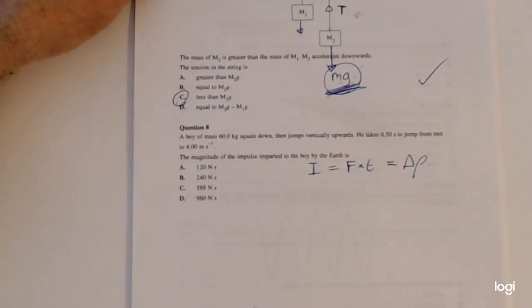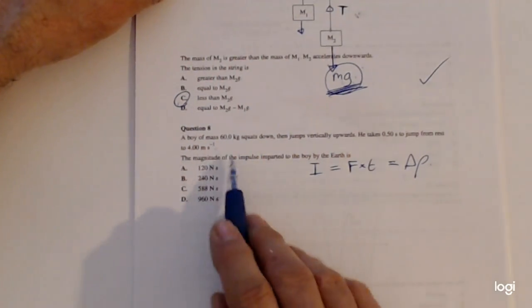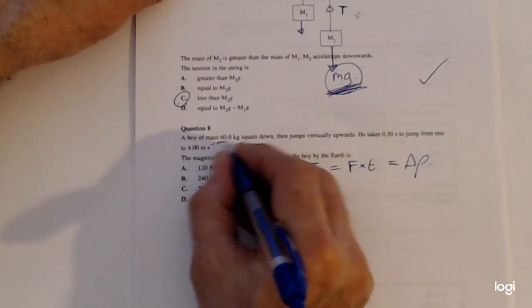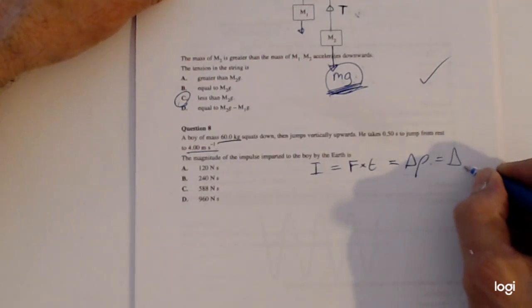While the kid was squatting, there was no momentum. After the kid had accelerated, excuse me, there was 60 kilograms times 4, mv is the formula for momentum, right? Delta mv.